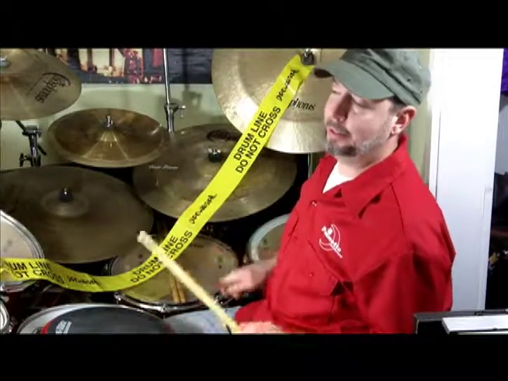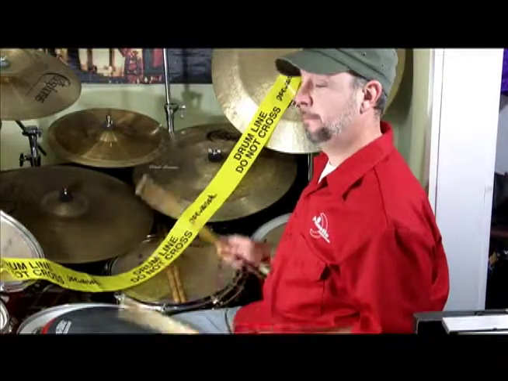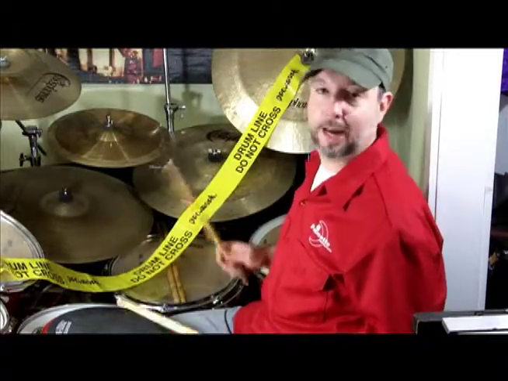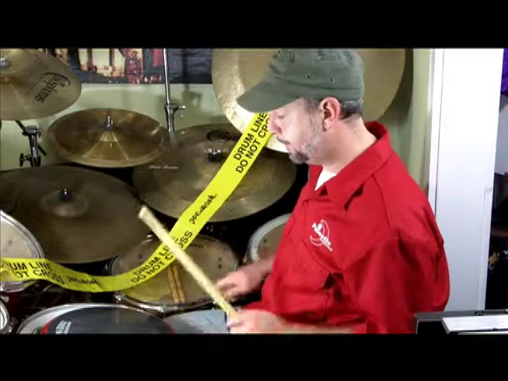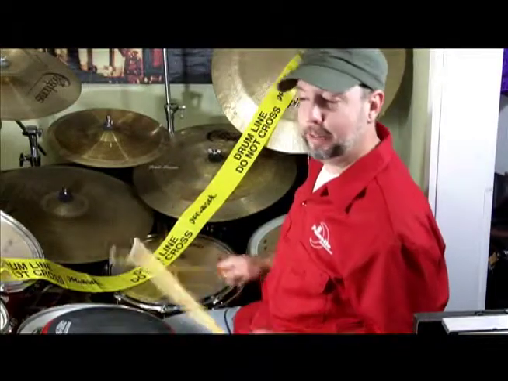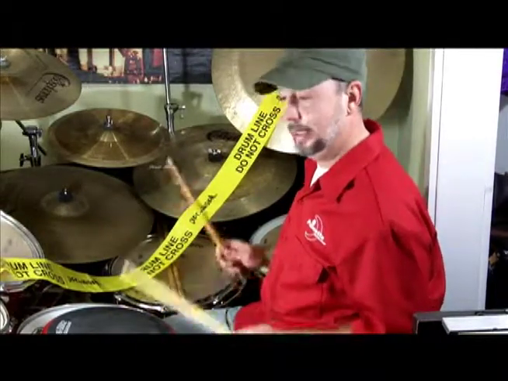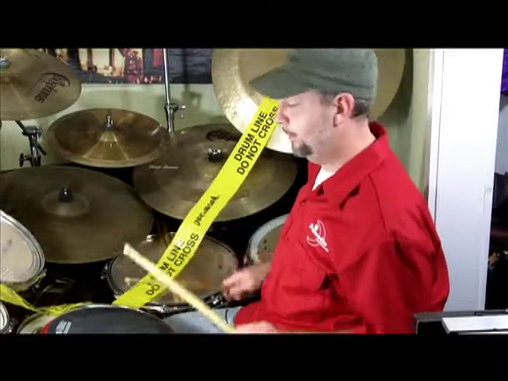Now I'm going to double the 16th notes. And our last exercise got up to 32nds. 32nd notes are twice as fast as 16ths, so I'm going to diddle.